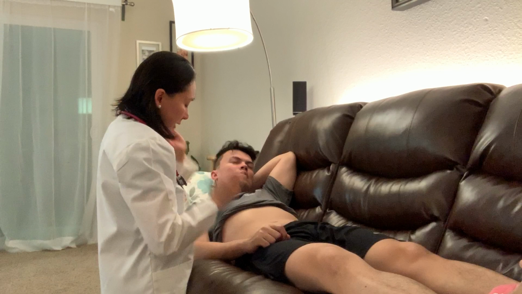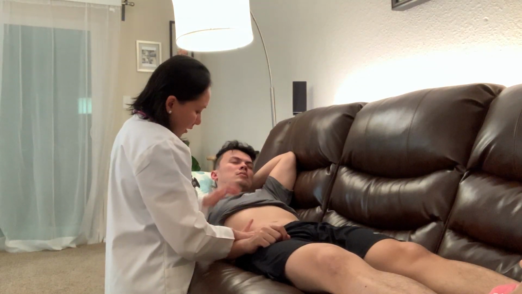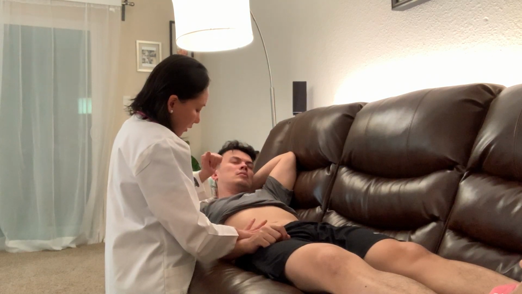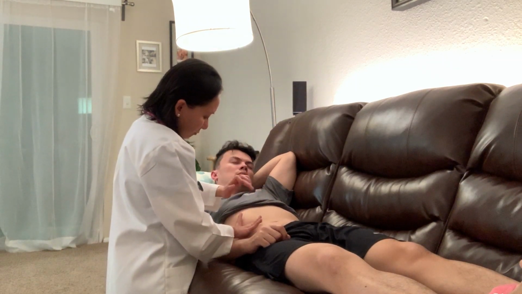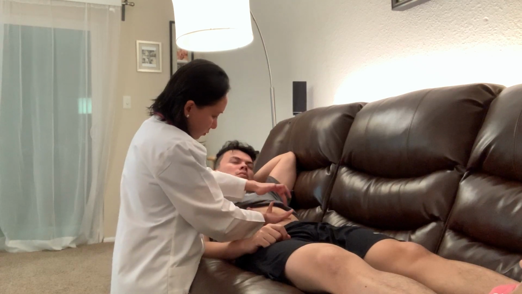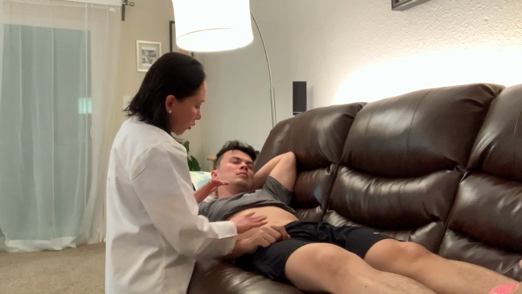When we percuss, of course, we percuss all the 4 quadrants using your non-dominant hand. It should be tympanic all over.